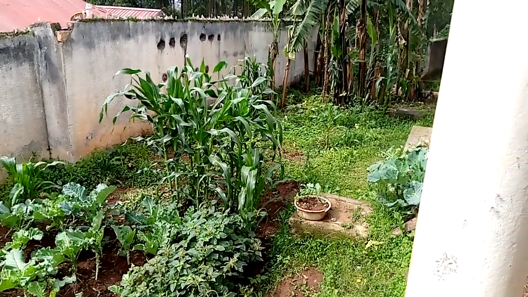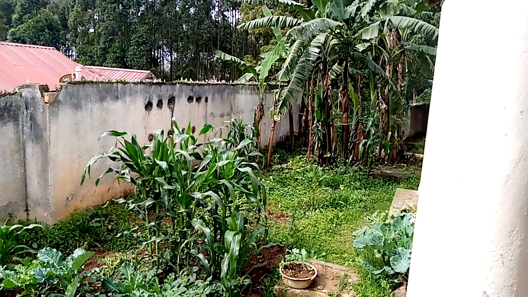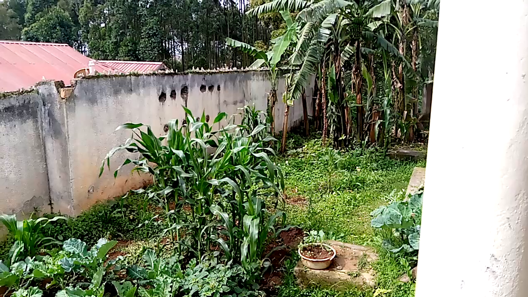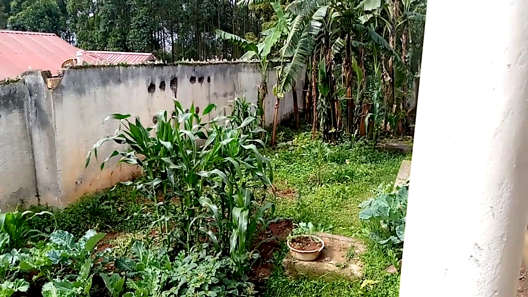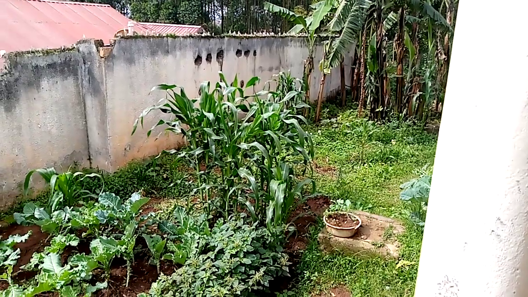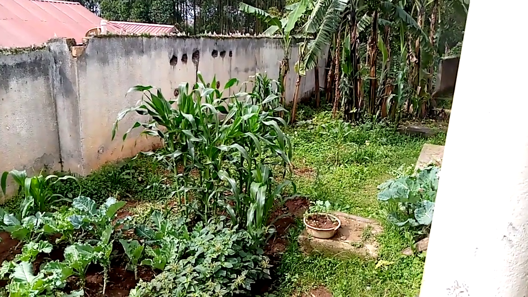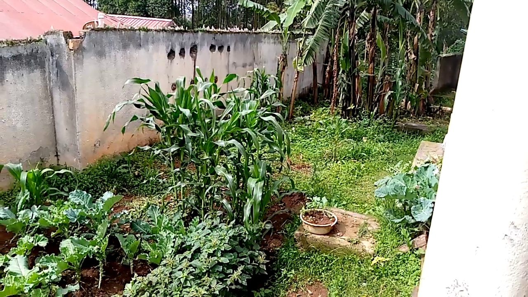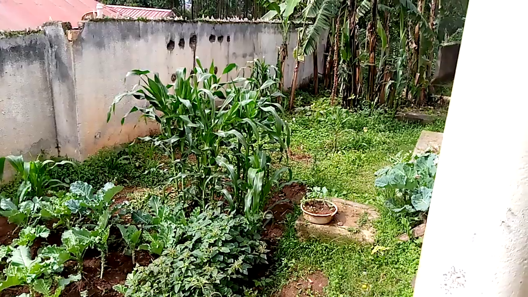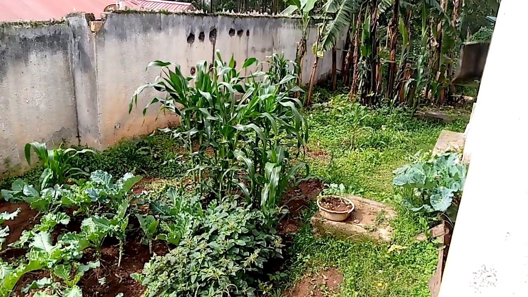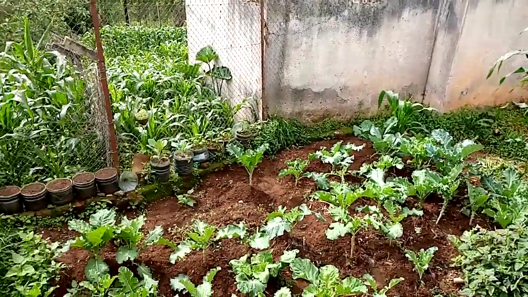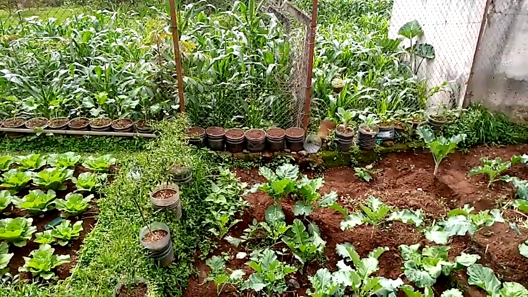So the area should also be capable of receiving water from the rain when it finally rains, and therefore that area should be slightly some distance away from the main house, so that the roof of the house doesn't provide some shade and therefore prevent the receiving of water through rain by the plants within your backyard.